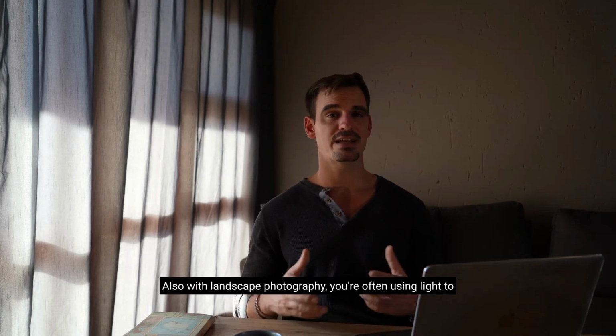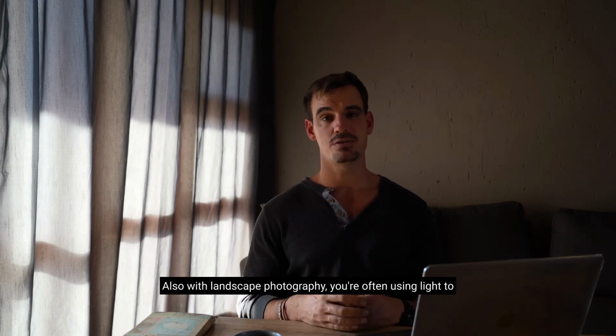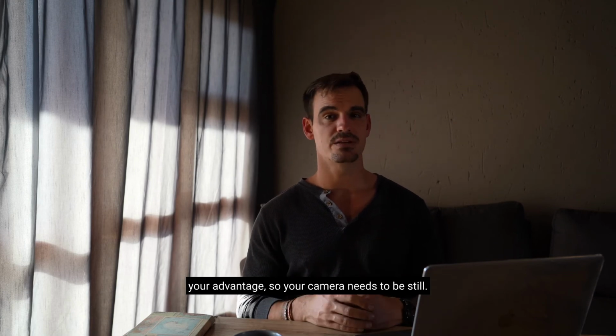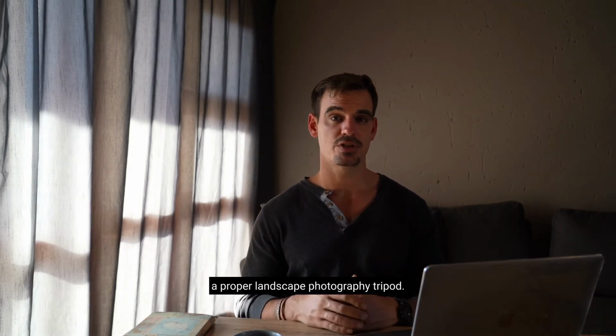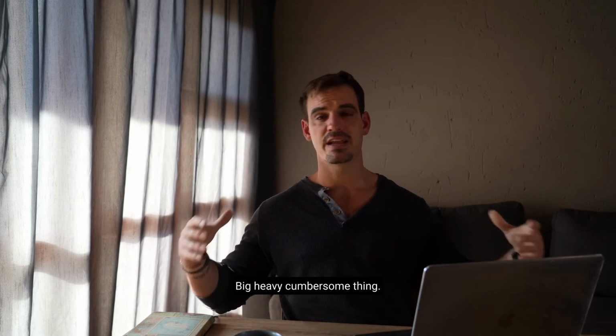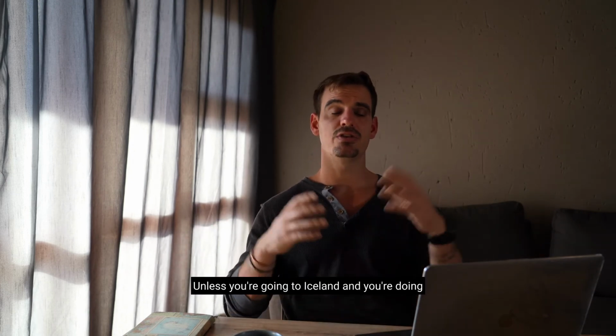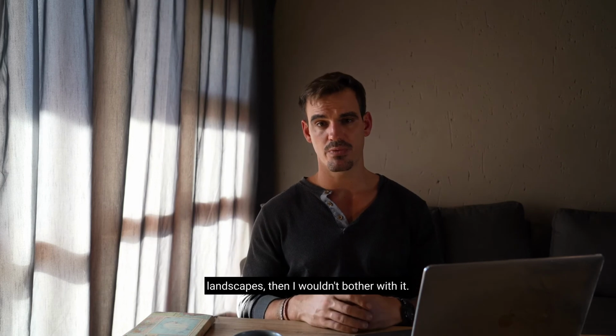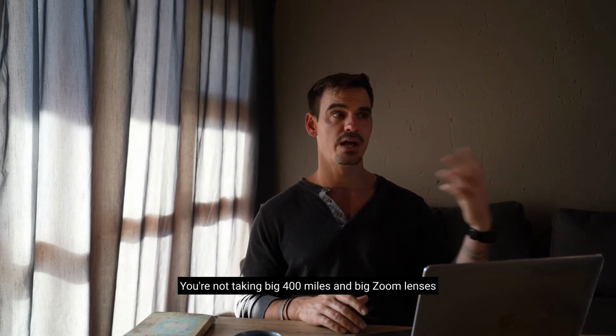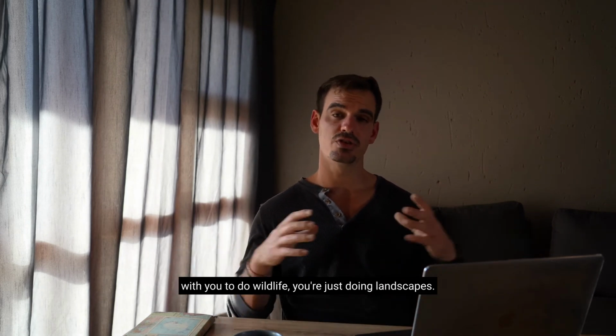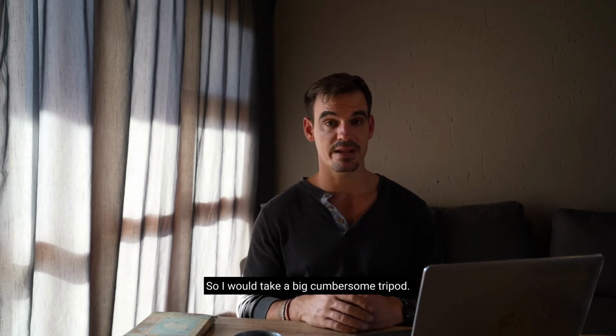Obviously, with landscape photography, you're often using light to your advantage, so your camera needs to be still. Not everyone can fit in a proper landscape photography tripod, a big, heavy, cumbersome thing, unless you're going to Iceland and you're doing landscapes. You're not taking big 400mm and big zoom lenses with you to do wildlife. You're just doing landscapes, so I would take a big, cumbersome tripod.